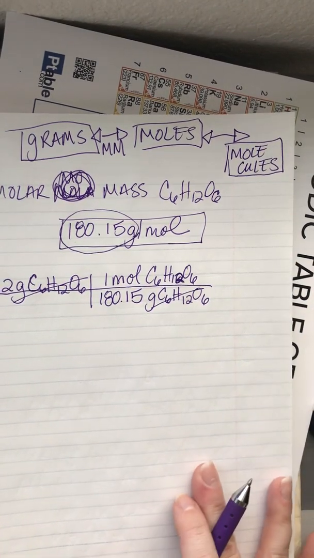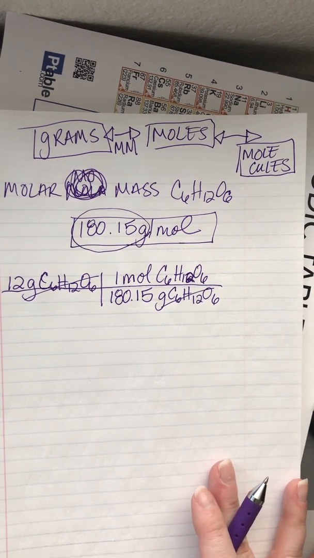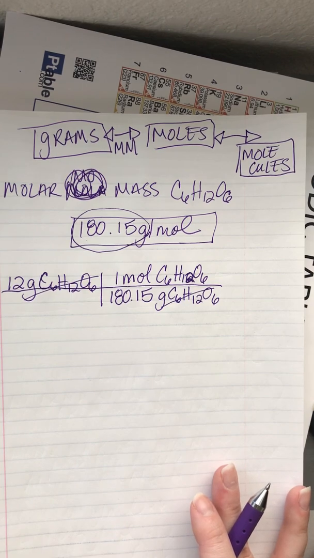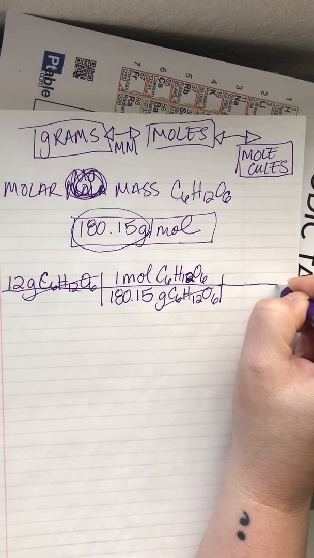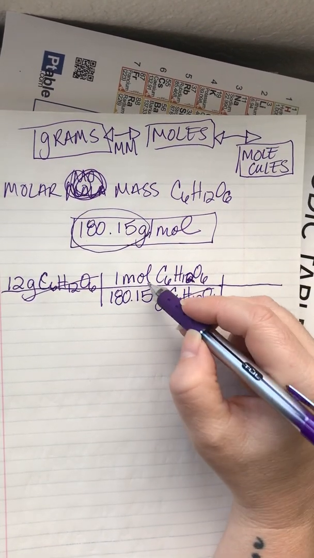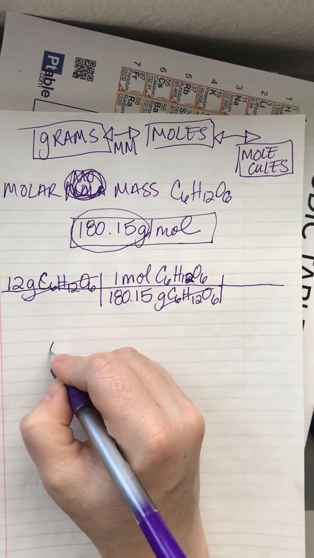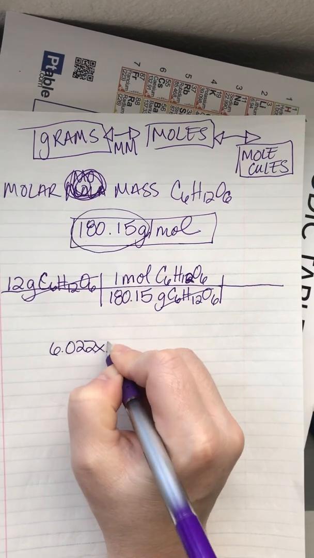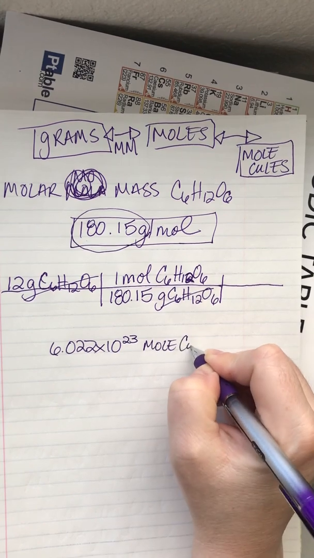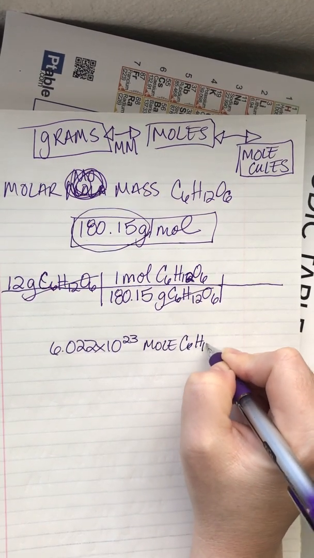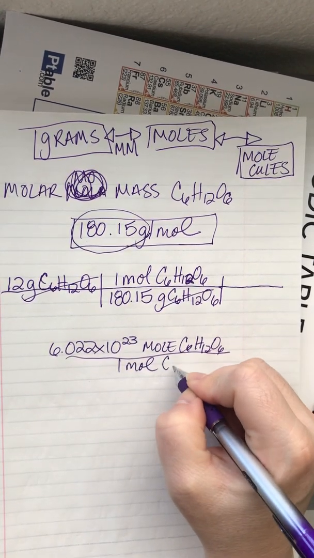So what factor do we need to get us to molecules? Avogadro's number, 6.022, yeah, that one. Specifically, we have moles of glucose here, and Avogadro's number has molecules of glucose per 1 mole of glucose.